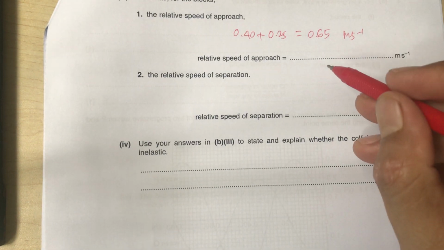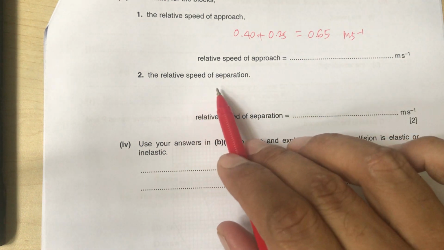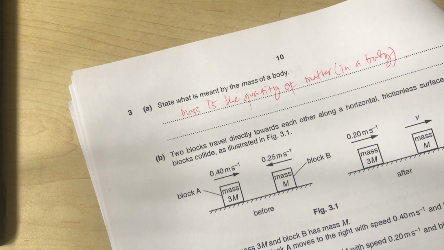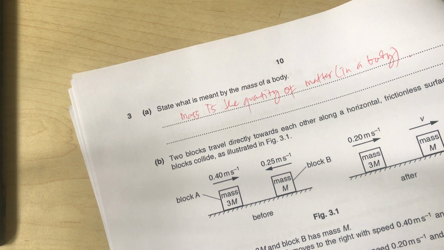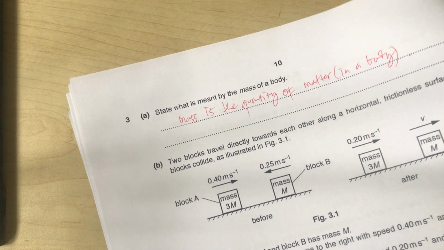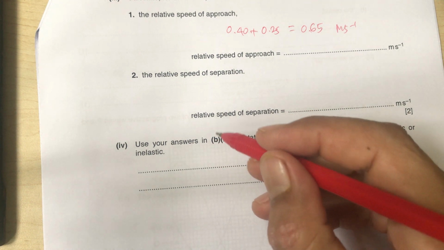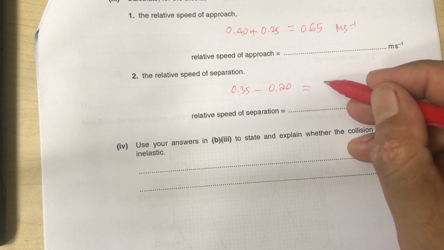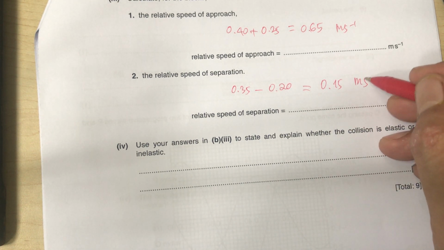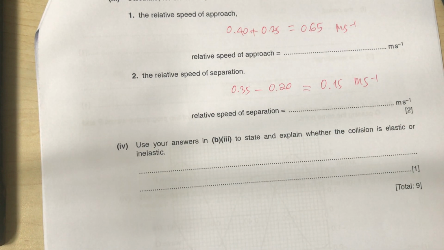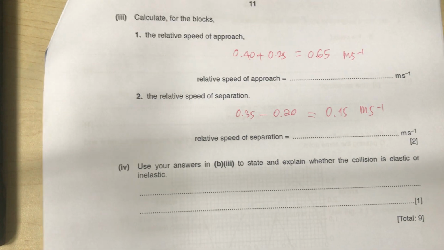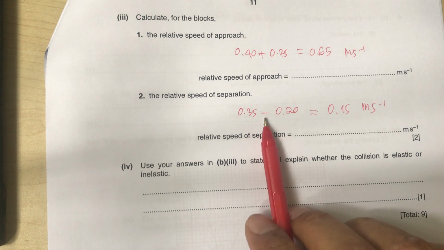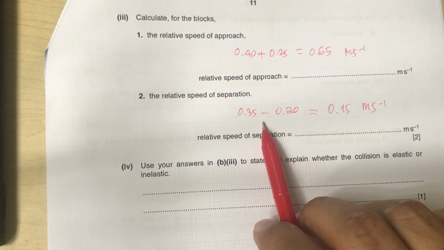So the relative speed of separation is v, 0.35, minus 0.2, and we have 0.15 meter per second. Okay, we can see the relative speed of approach and the relative speed of separation, before the collision and after the collision.